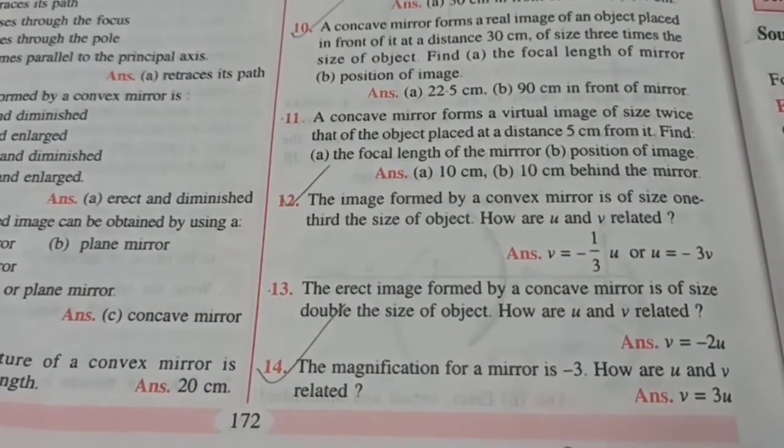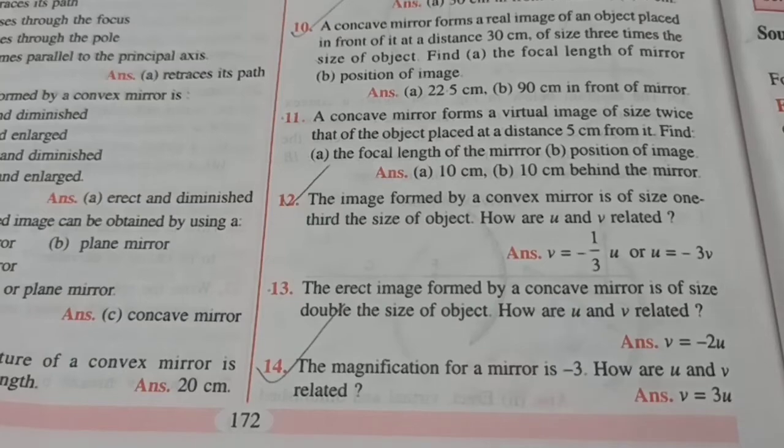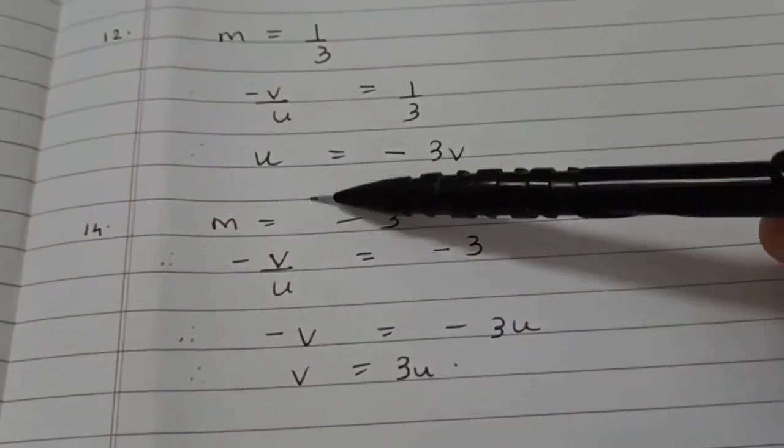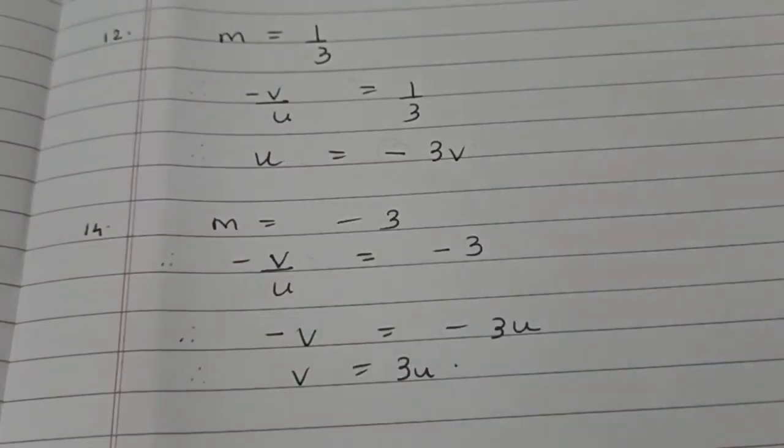14th sum. The magnification for a mirror is minus 3. Okay, magnification is minus 3. Minus means it is inverted and magnified. It has to be a concave mirror. They've not asked for it, but you should be able to interpret all these things. So before you do the remaining sums and the SCs on your own, don't even look at the answer. Try to interpret as much data as you can and imagine the diagram. Then you'll become an expert in these numericals. So how are U and V related? Same method, substitute the formula, minus sign gets cancelled. They have a positive relationship and they live happily ever after.